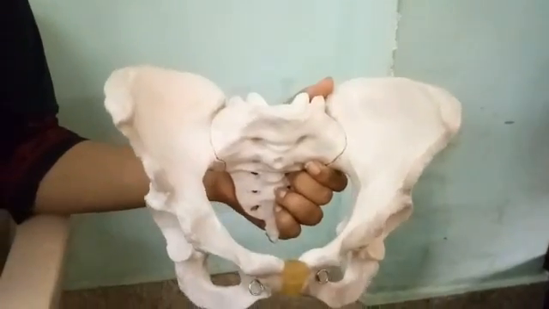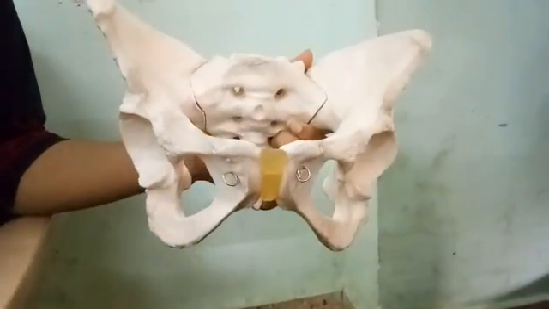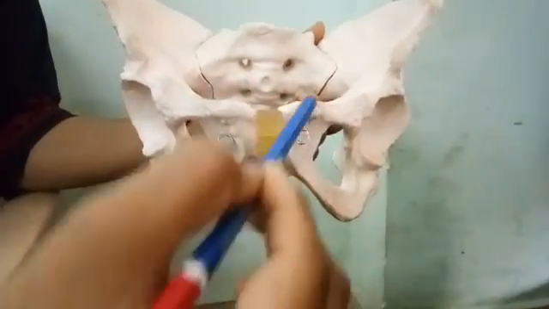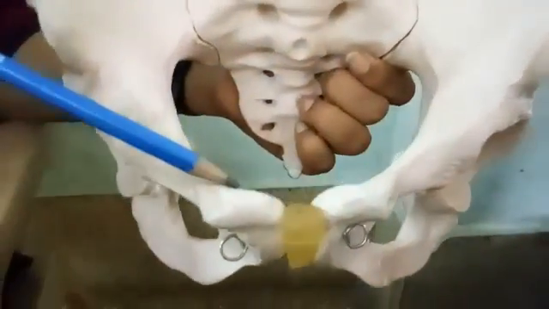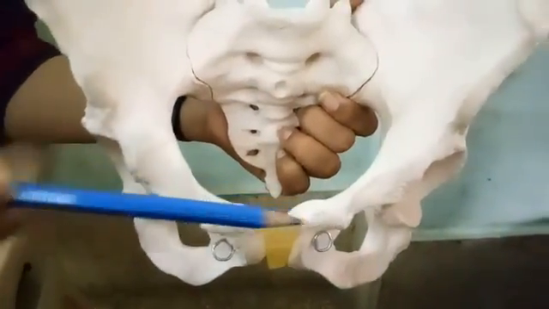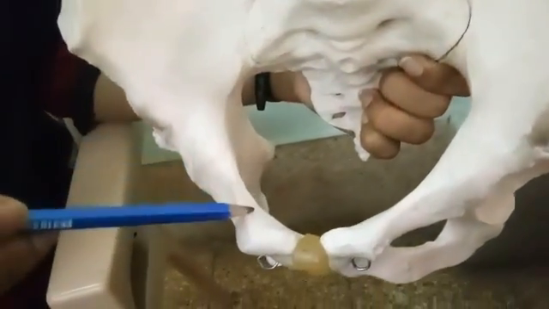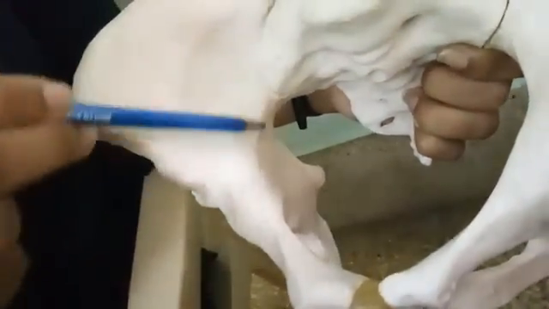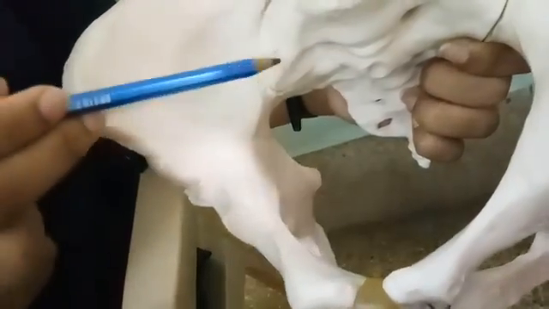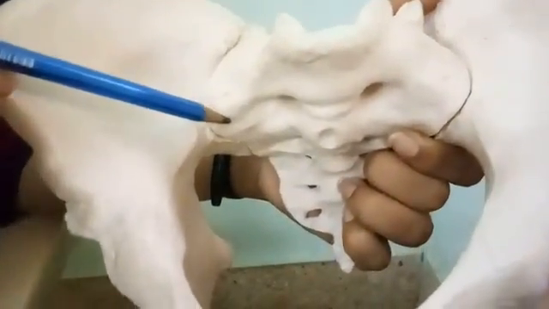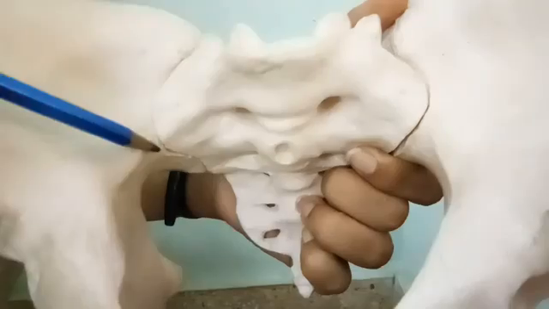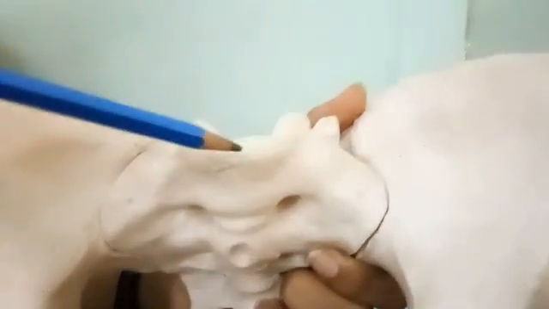Now we will learn about the landmarks of the pelvis. There are in all 9 landmarks. The first is the symphysis pubis, pubic crest, pubic tubercle, pectineal line, iliopubic eminence, which is rough as you can see, and the iliopectineal line. Then the sacroiliac joint and the anterior border of the sacrum, that is the ala. And the last, the 9th, is the sacral promontory.